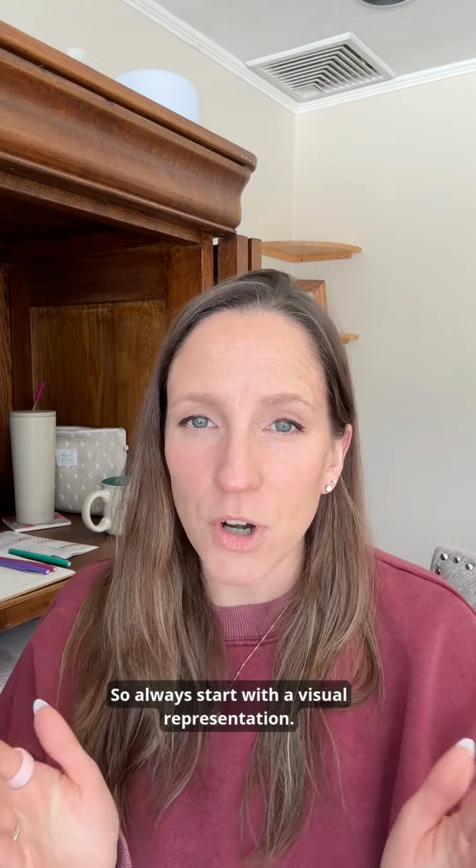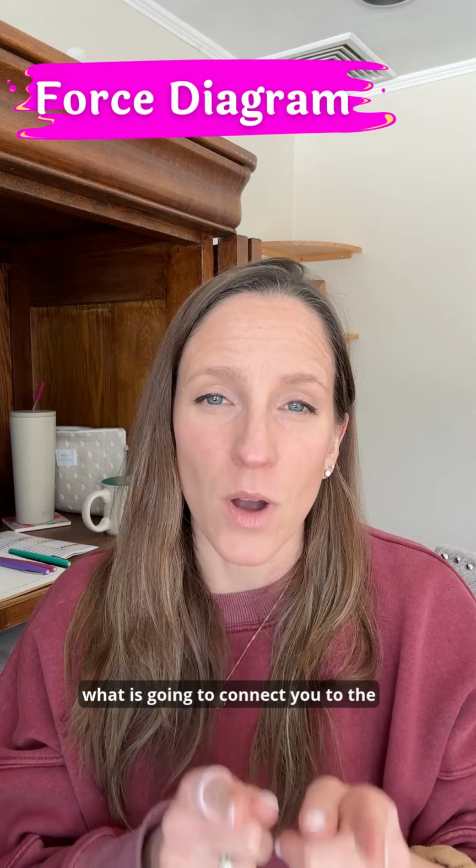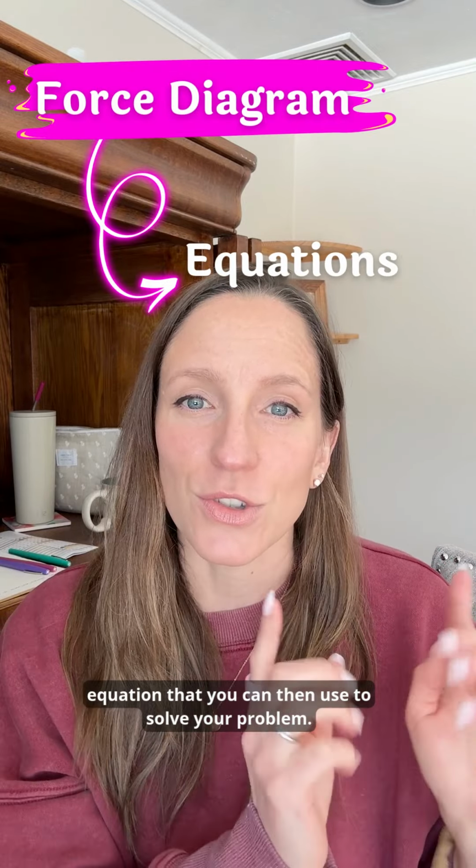So always start with a visual representation, make that force diagram, because that is what is going to connect you to the equation that you can then use to solve your problem.